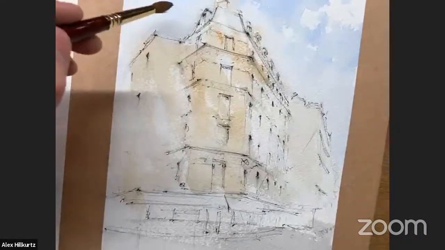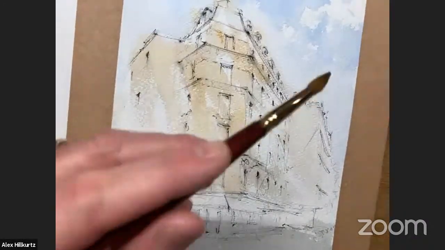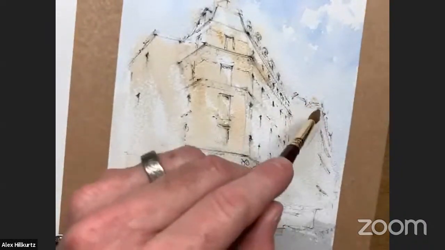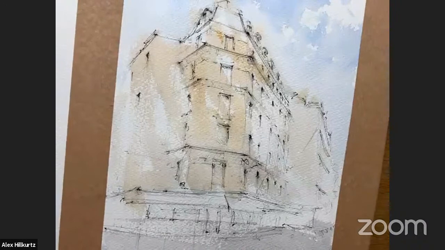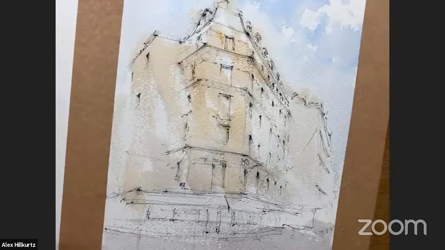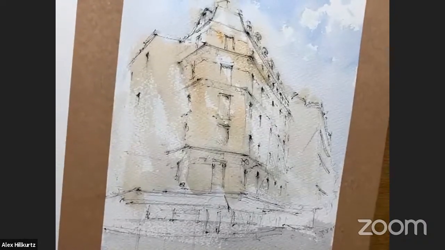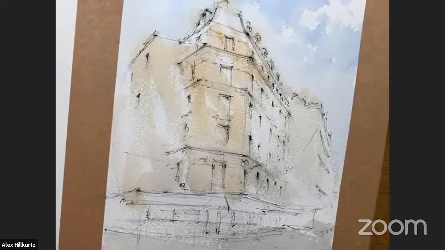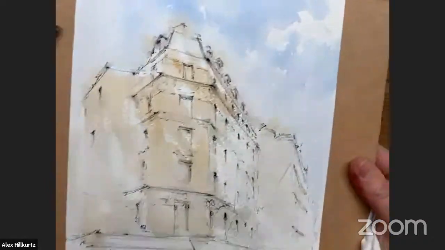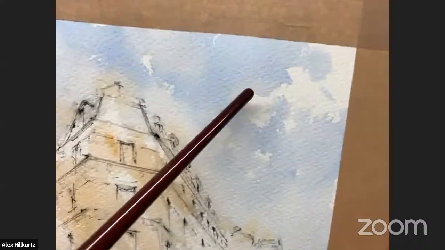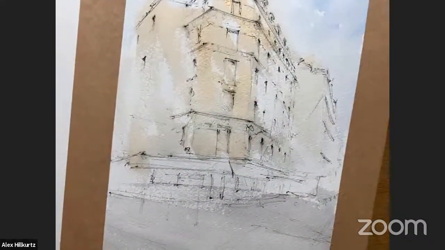The sky is still very wet, so I can have some of these colors bloom up into the blue of the sky. I actually started with dry paper and I added water to it. So you can see a lot of these hard lines where the clouds are. You can only do that on dry paper.